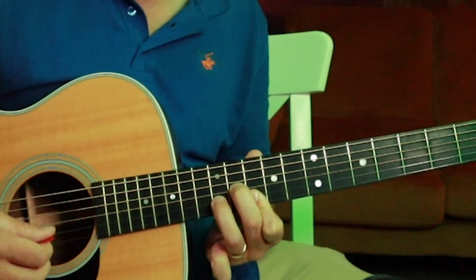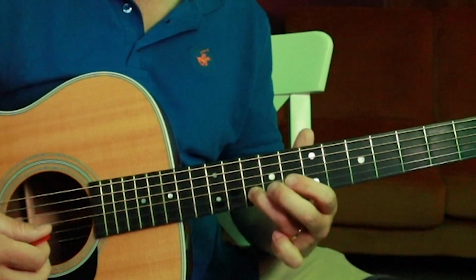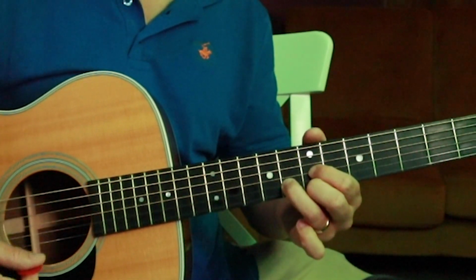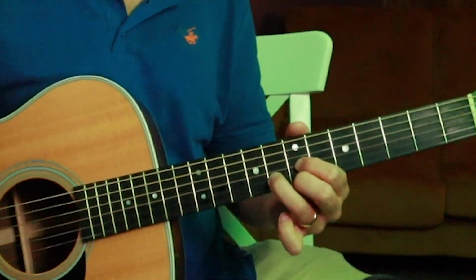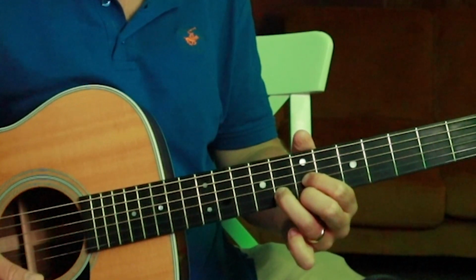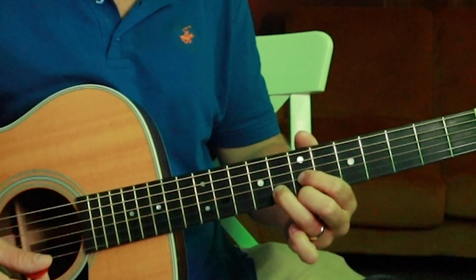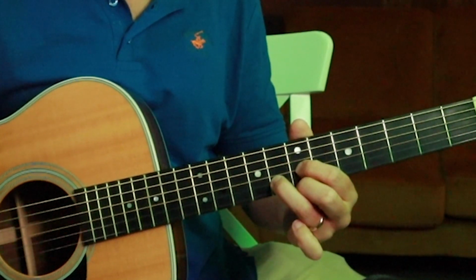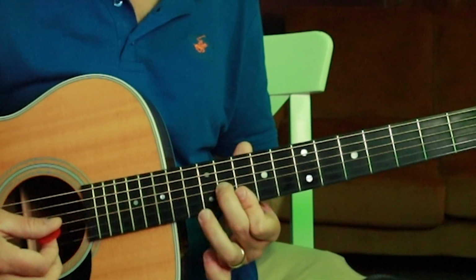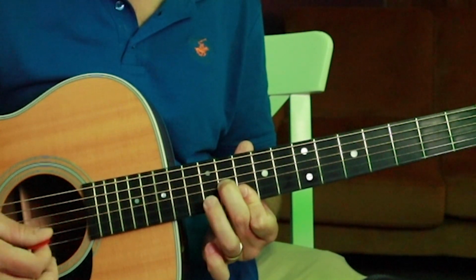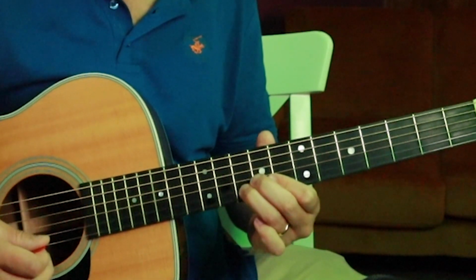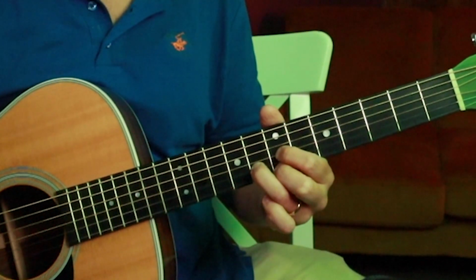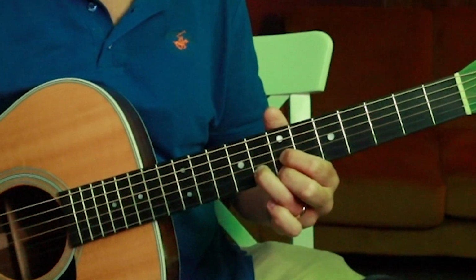And then back to 12, my third finger, 10, and then I'm going to play a different triad shape, which is a G triad, using the D shape. Okay, so that's just 7, 8, 7. So that last little part, and then I just play that twice.